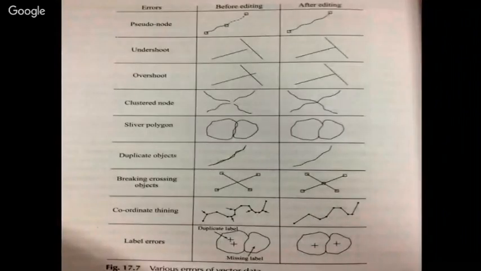So basically, this is a representation of the whole editing, what editing we do with the vector data. Pseudo nodes, for example, in the middle column, we have a pseudo node between two points, which is not required, so after editing it is removed. Undershoot: if a node remains unconnected with the attribute it is supposed to be connected with, after editing it gets corrected.